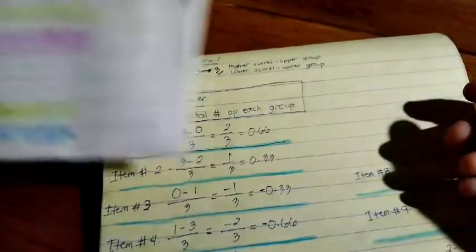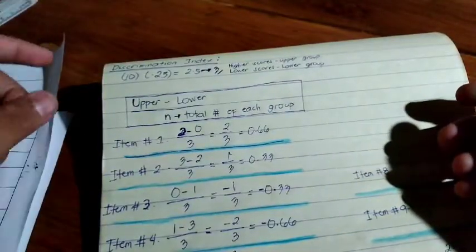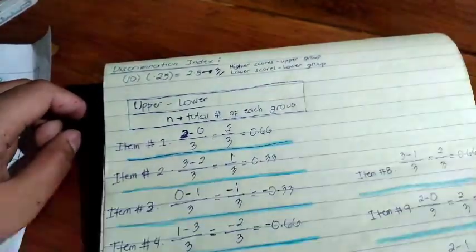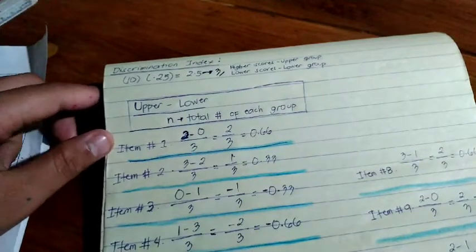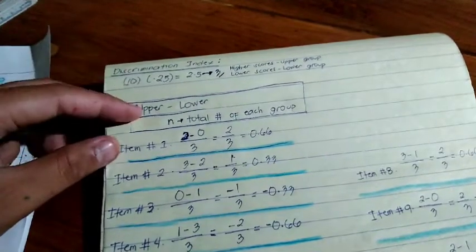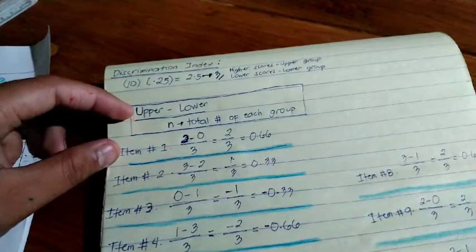So we have identified the upper and lower groups. The next thing is to solve the problem.